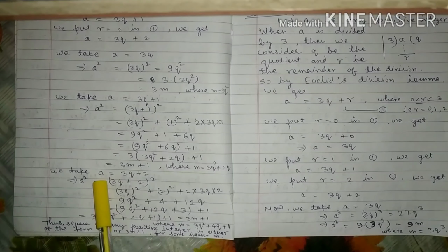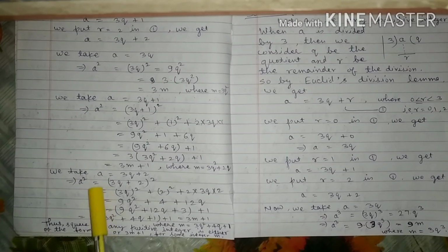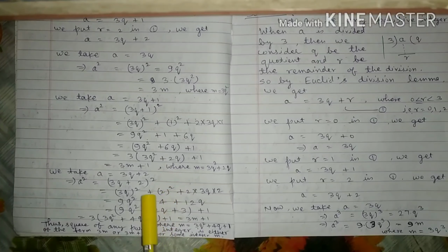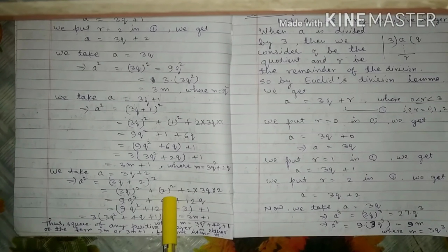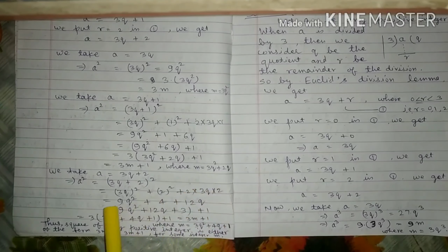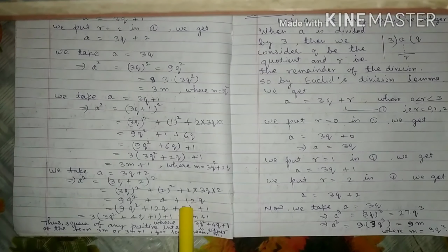We take a equal to 3q plus 2. Squaring both sides, we get a square equals 3q plus 2 whole square. Using the (a plus b) whole square formula, we write (3q) whole square plus 2 whole square plus 2 into 3q into 2. We write 9q square, square of 2 is 4, and 2 into 3 into 2 is 12q.